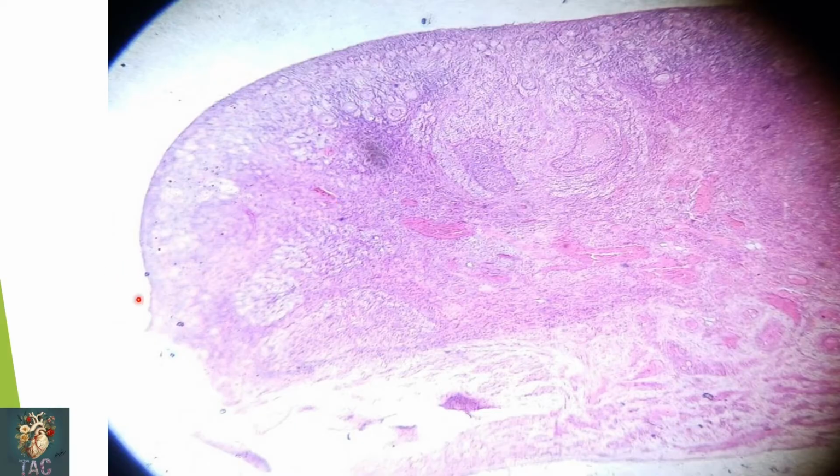This is the diagram of the ovary, a complete view of the ovary at a lower magnification. In this diagram you can see the outer layer, which is lined by the germinal epithelium. Just beneath the germinal epithelium there is dense irregular connective tissue called the tunica albuginea, and then this whole area is the cortex and the inner area is the medulla, in which you can see blood vessels are also present.